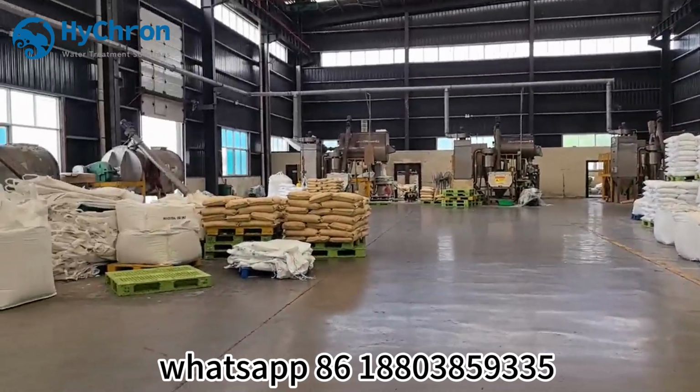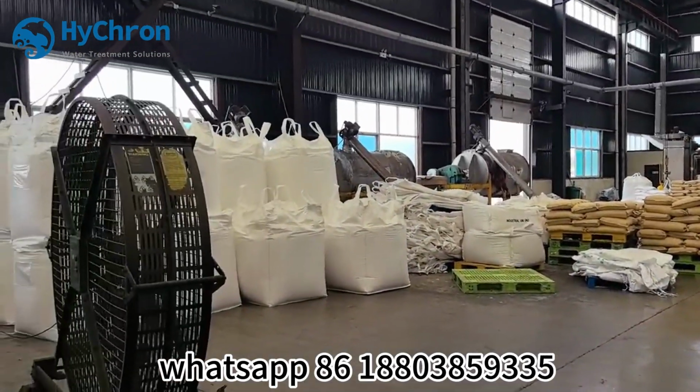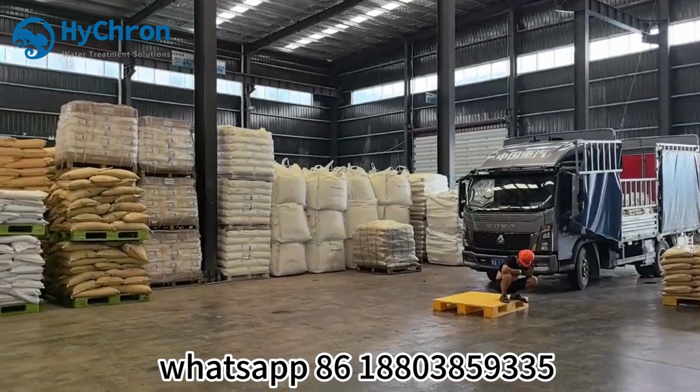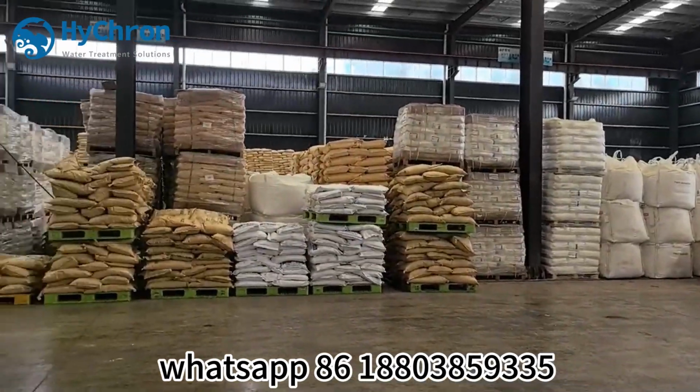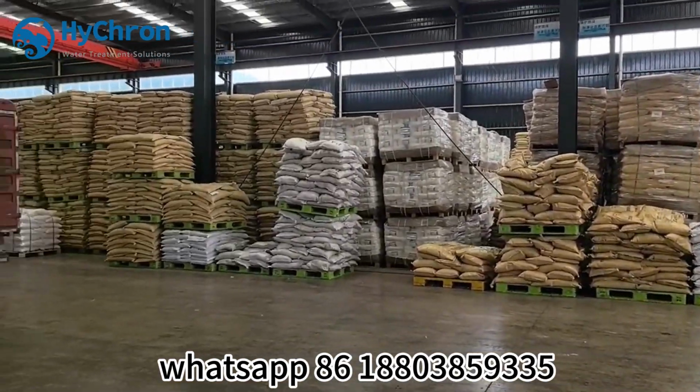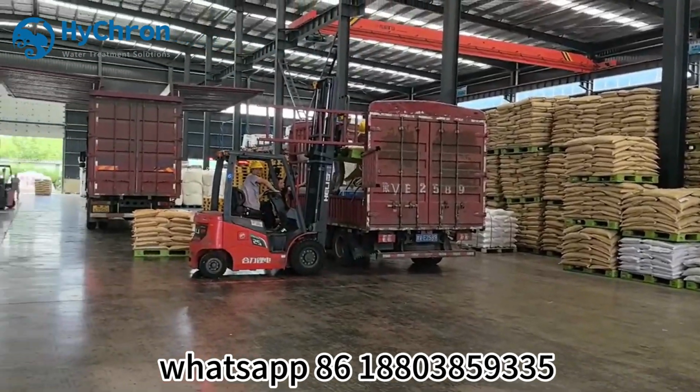PAM offers a variety of packaging specifications. 25 kilograms plastic woven bag suitable for small batch purchase, 1,000 kilograms ton bag suitable for industrial procurement.